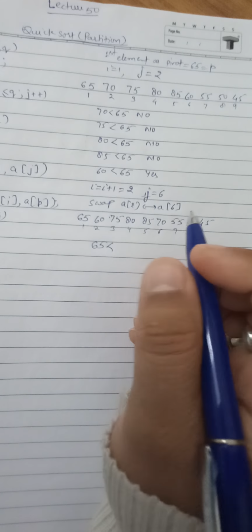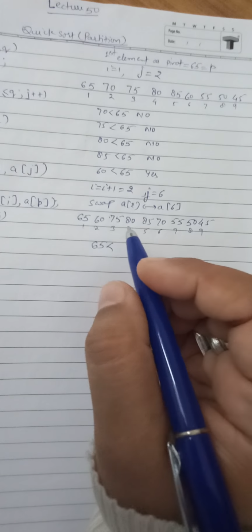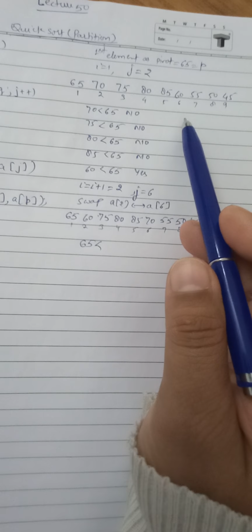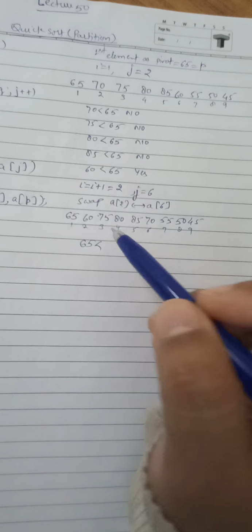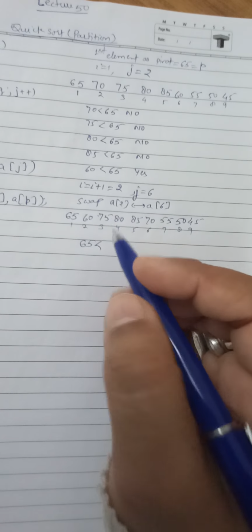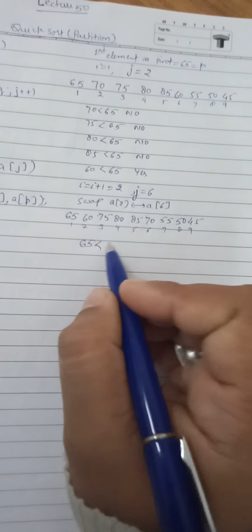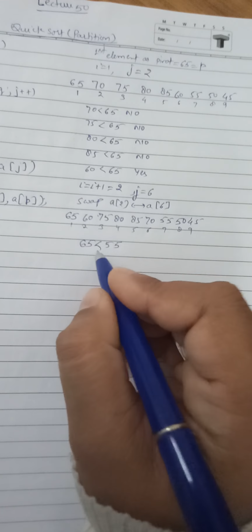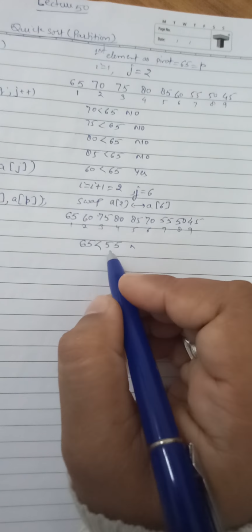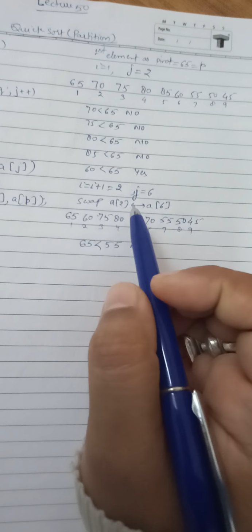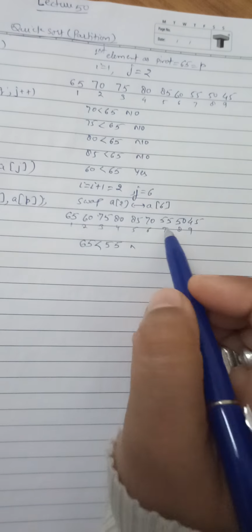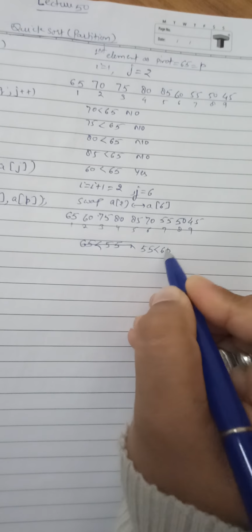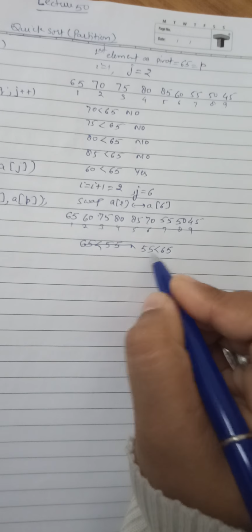So we will compare 65 is less than 55. Sorry, we will write opposite. We will write 55 is less than 65 or not. Yes, 55 is less than 65.